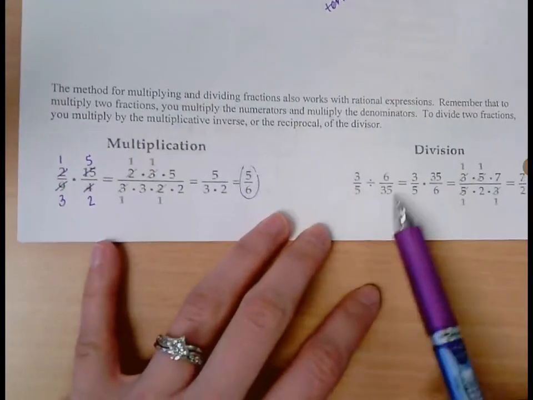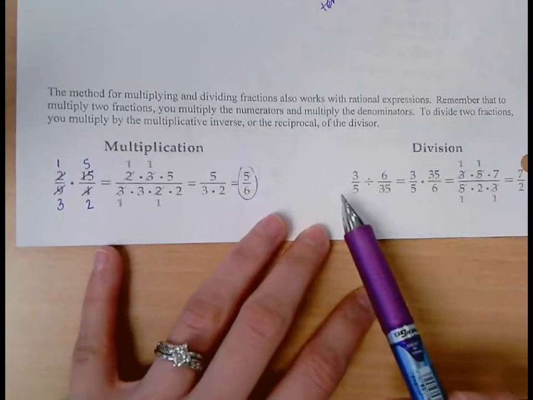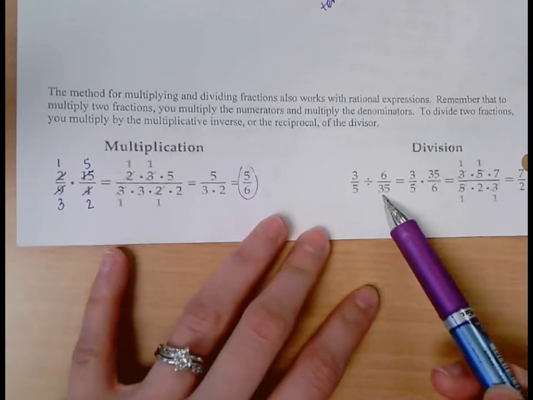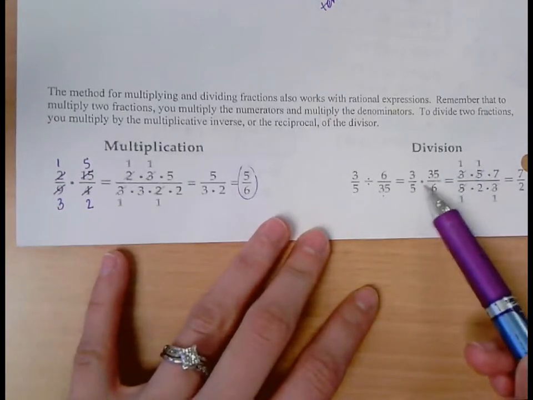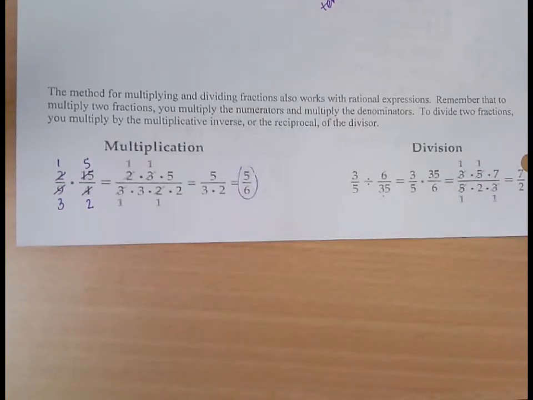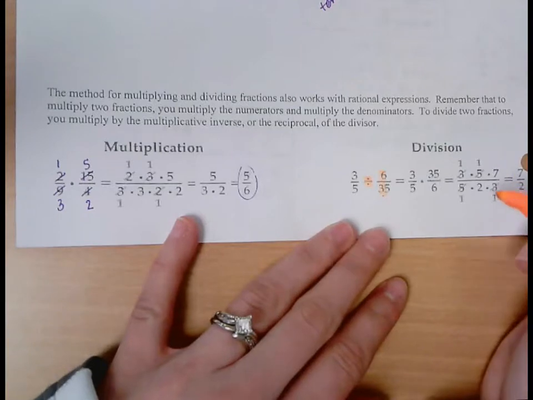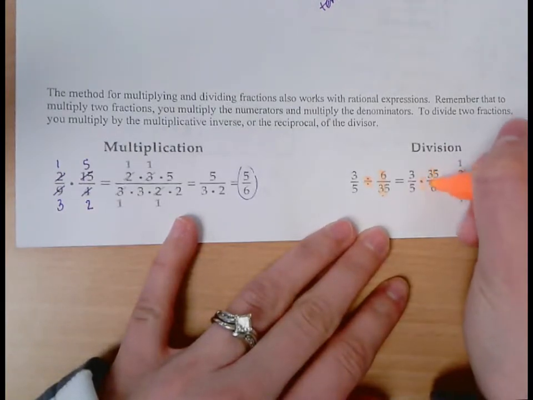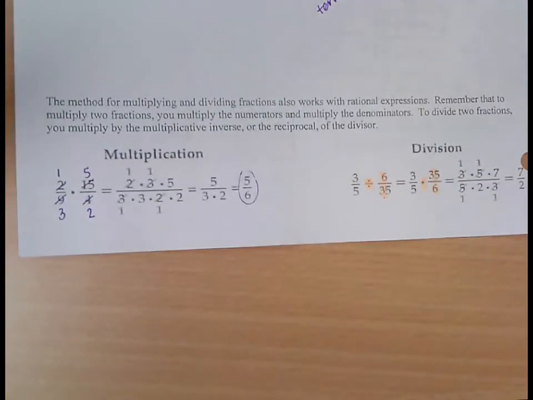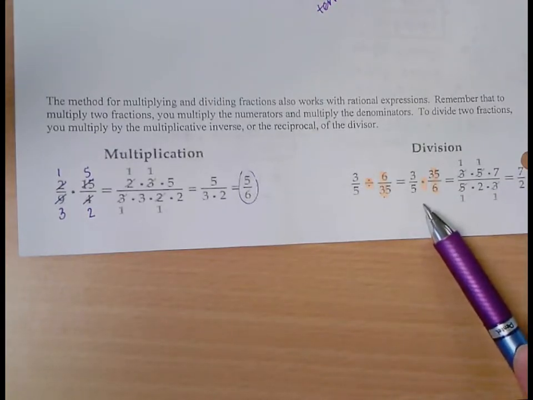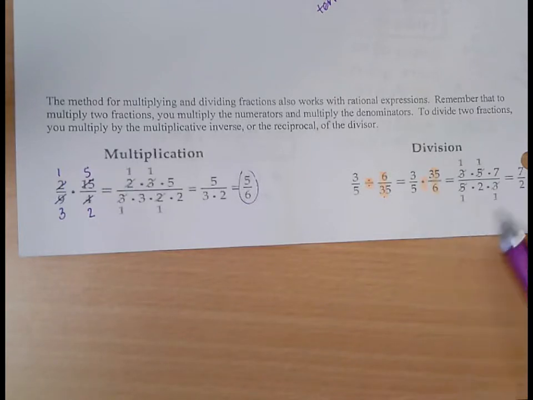When you divide fractions, remember that dividing by a fraction is the same as multiplying by the reciprocal. So if I am dividing by 6 over 35, I'm really multiplying by 35 over 6. You multiply by the reciprocal. And then once you rewrite it as multiplication, you just do the same thing we talked about over here.